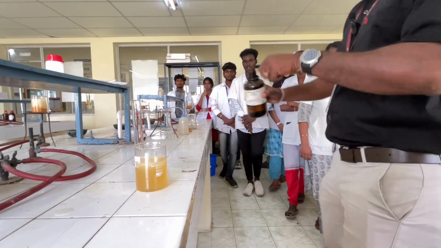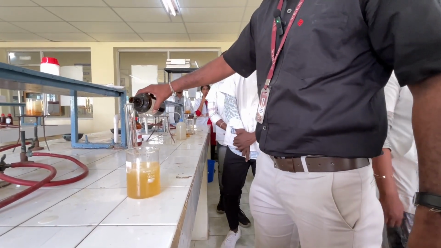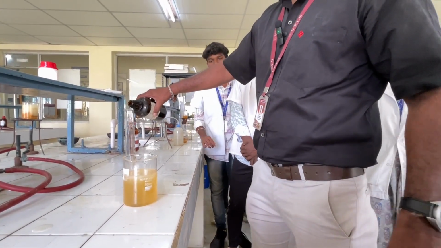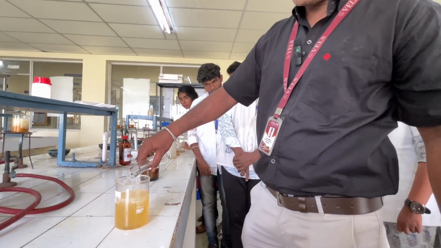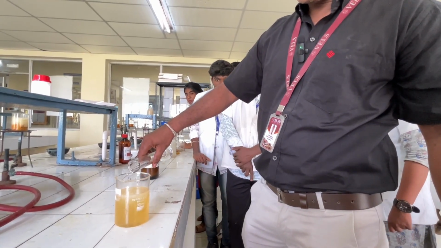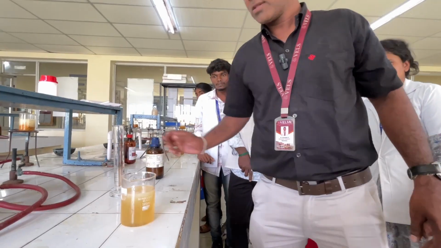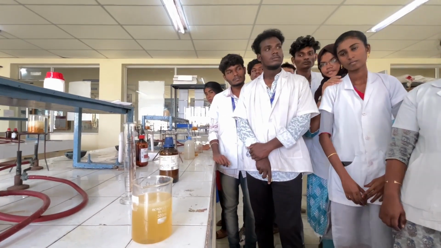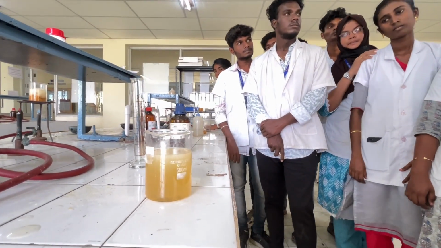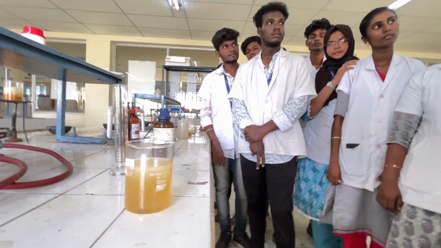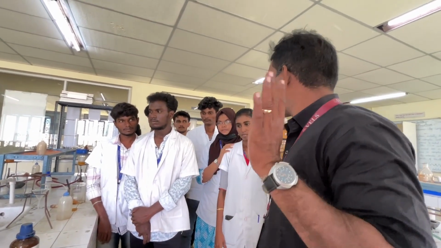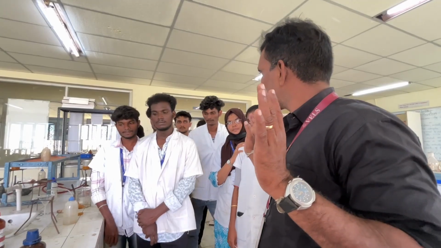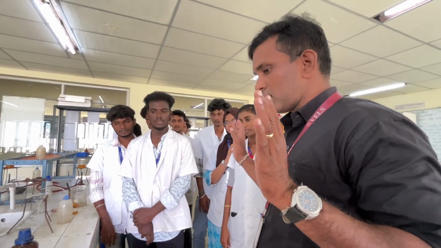Are you able to see that precipitate? Okay. So wait for another 5 minutes and then filter. Take the weight. Note it down in the observation notebook. Okay, is it clear? Any doubt?